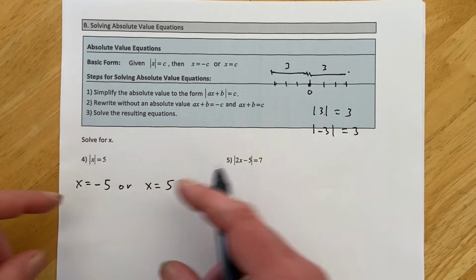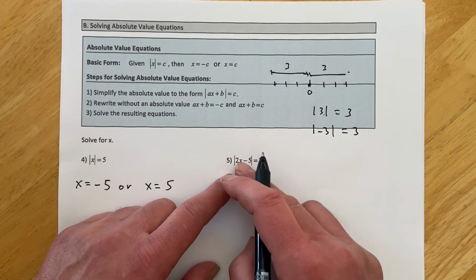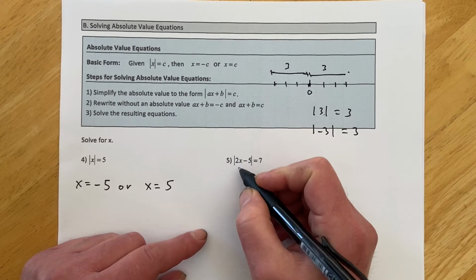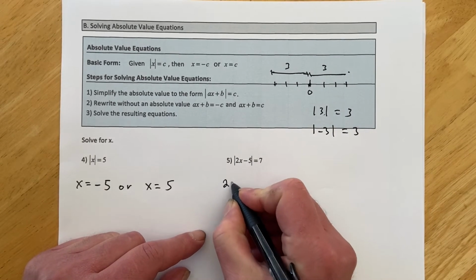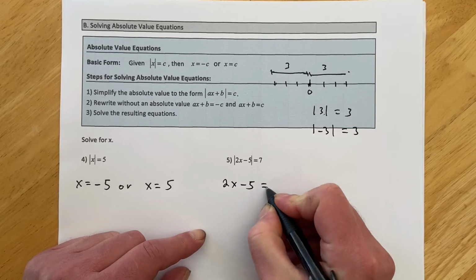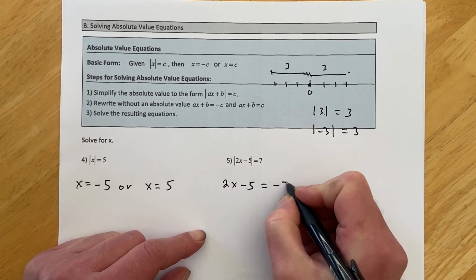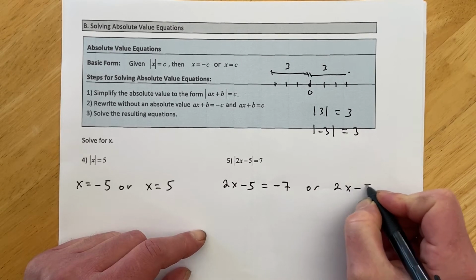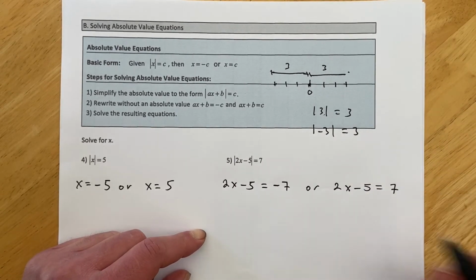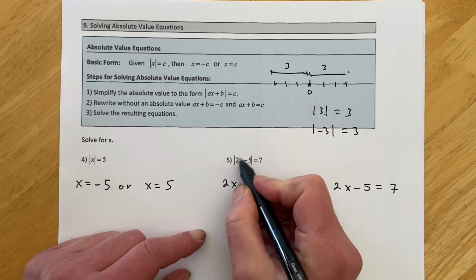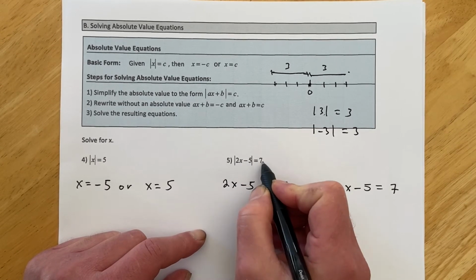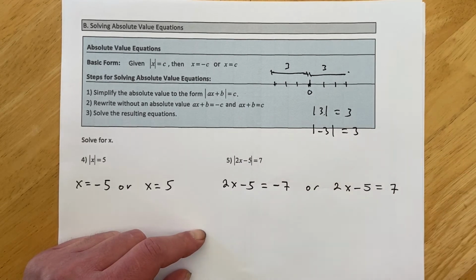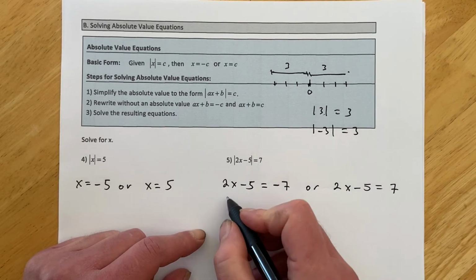So we can take that idea, generalize it a little bit, and use it for ones that are a little bit more complicated. Here, we're not exactly sure what x is, but whatever it might be, it's going to need to make this expression come out to either negative 7 or 7. Because either what's in here is negative 7, and the absolute value of negative 7 makes 7, or it's 7, and the absolute value of 7 makes 7. And now I can just figure out what x is to make that happen, and those are my solutions.